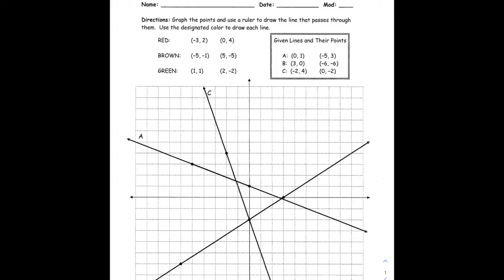Right, so we're going to start this by graphing the brown line. That's the line I'll work through for you. I'm going to graph the 2 points, (-5, -1) and (5, -5). Once I have these 2 points plotted, I'll go ahead and graph the line that goes through both points. So our goal here is to identify some relationship between the slopes of parallel lines.